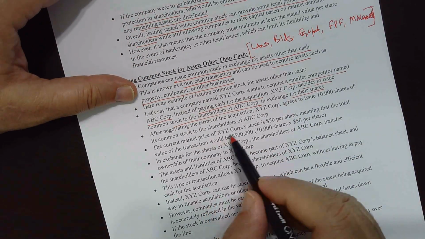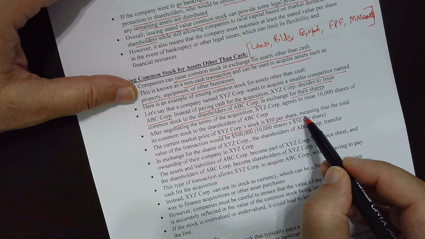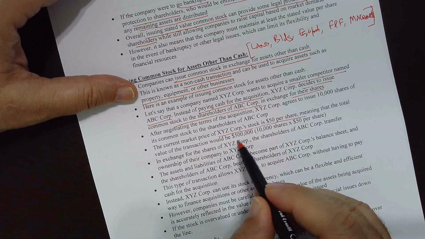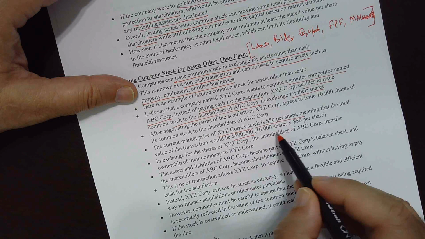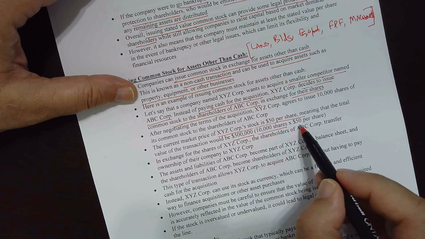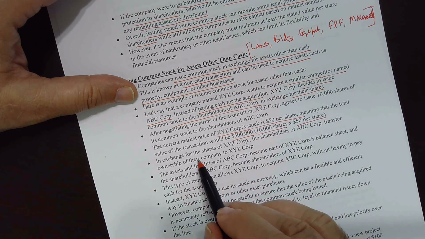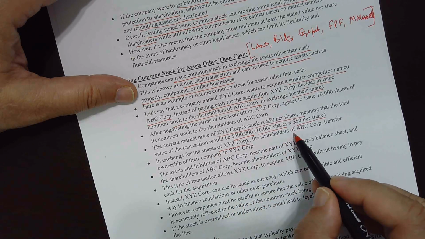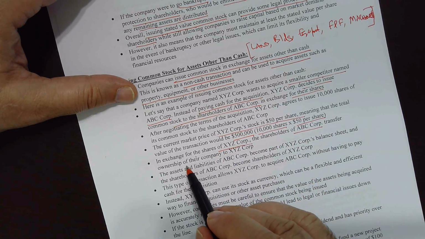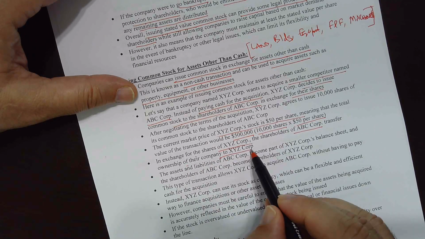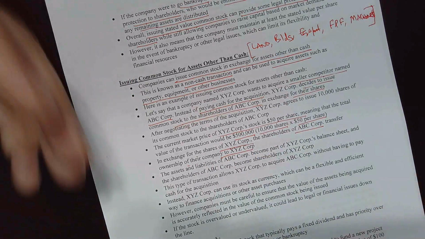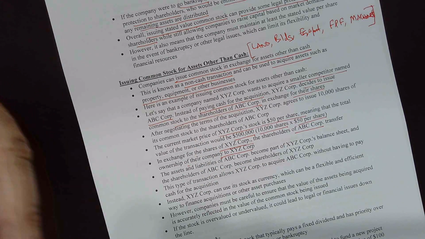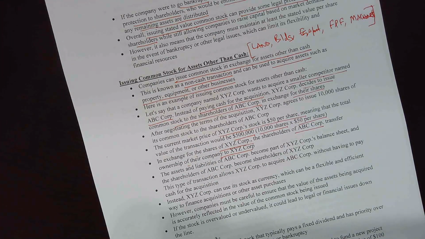So the current market value of XYZ is $50 per share, meaning that the total value of the transaction would be $500,000, 10,000 shares at $50. In exchange for the shares of XYZ Corporation, shareholders of ABC Corporation transfer ownership of their company to XYZ Corporation. So they are accepting the stock from a competitor and selling their company to them.